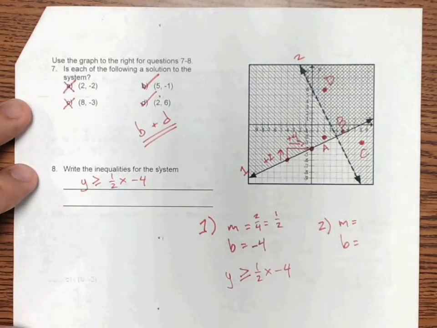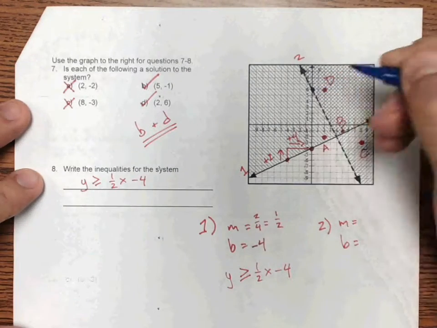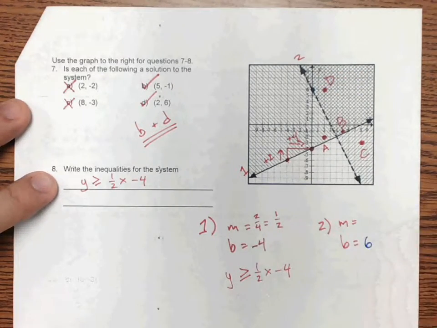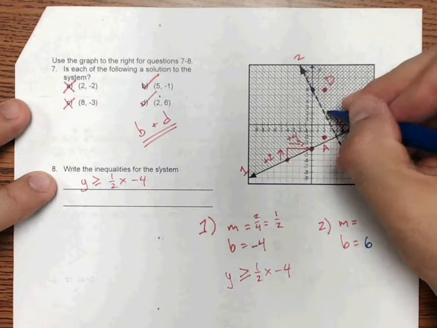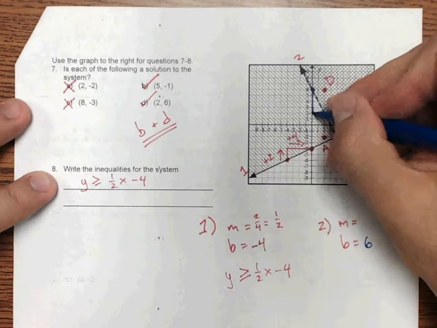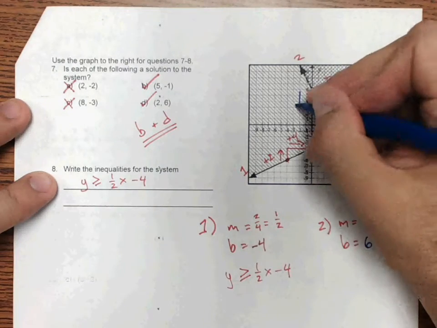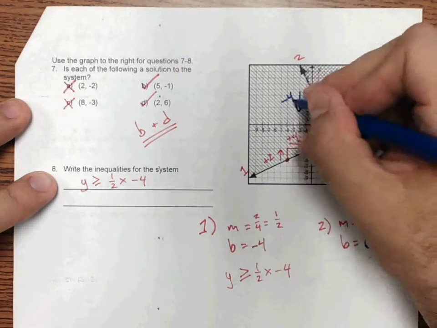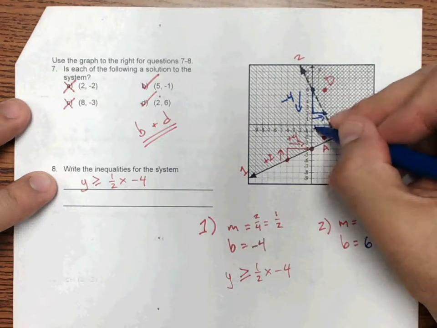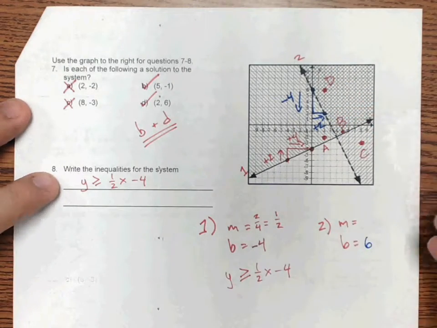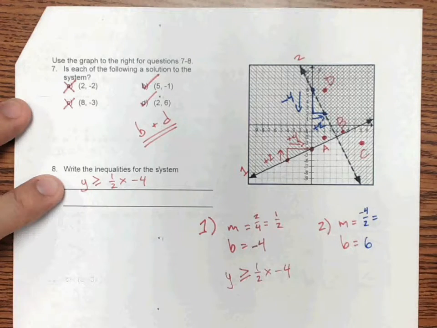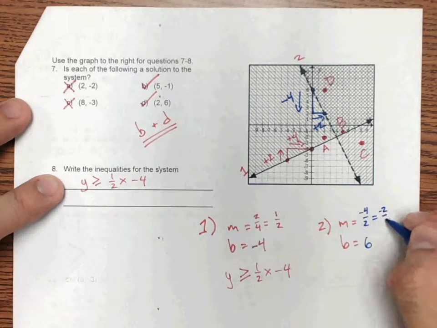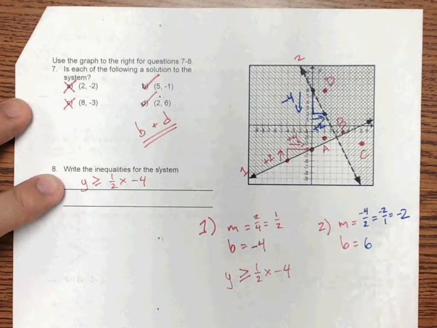For the second one, I'm going to go ahead and take my blue pen here. I need to find the y-intercept, which is up here. That is at 6. To find my slope, I need to find two pretty points. I'm going to pick this one right here, draw my triangle. My triangle here goes down 4 spaces and right 2 spaces. So that would be -4/2, which I can reduce to -2/1, or just -2 to be simple.